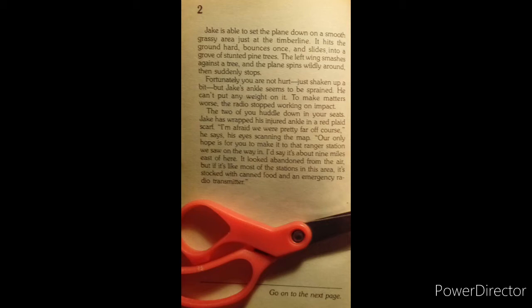The two of you huddle down in your seats and Jake has wrapped his injured ankle in a red plaid scarf. "I'm afraid we're pretty far off course," his eyes scanning the map. "Our only hope is for you to make it to the ranger station we saw on the way in. It's about 9 miles east of here. It looks abandoned from the air, but it's like most of the stations in this area. It's stocked with canned food and an emergency radio transmitter." Go to the next page.